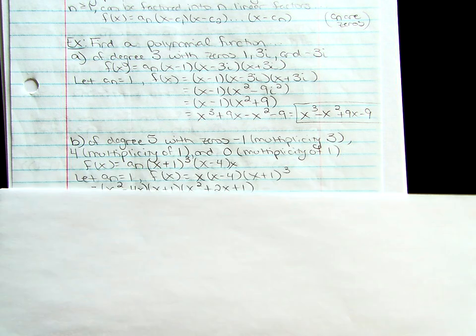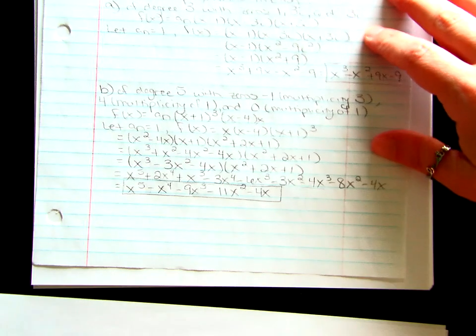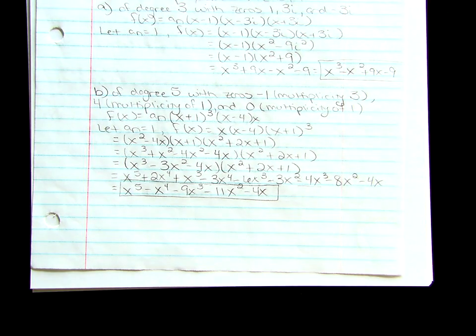Now we're going to do the same process. It's just a little bit longer. We're going to let that a sub n be 1. And then we've got to factor or foil it all out. Which again is why I don't love this problem.